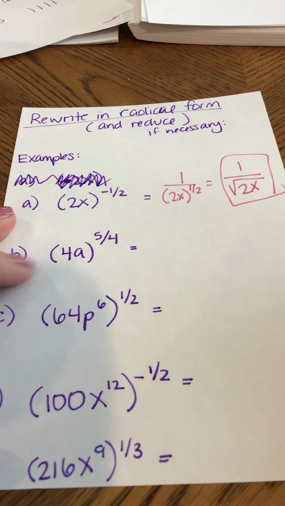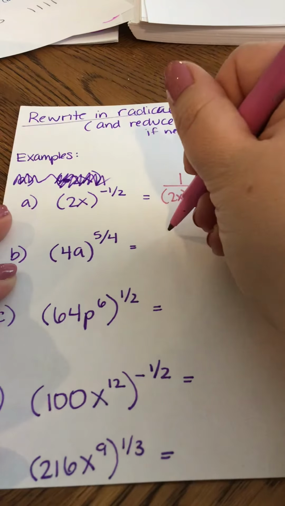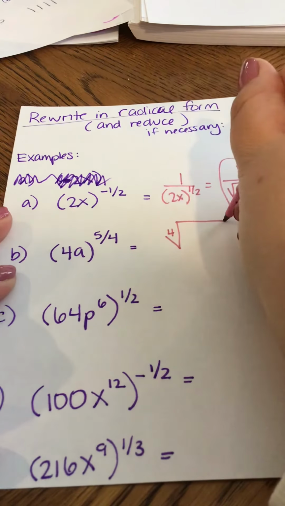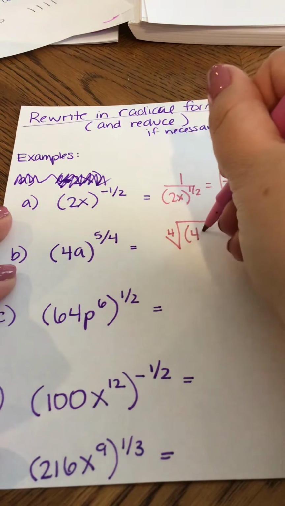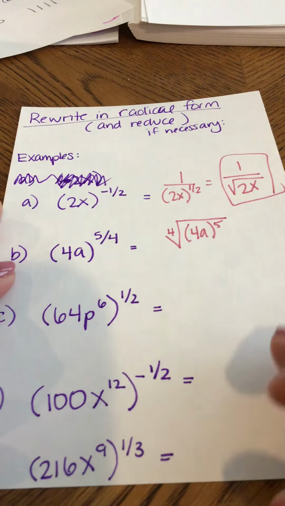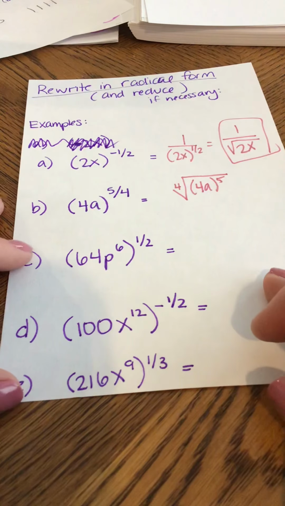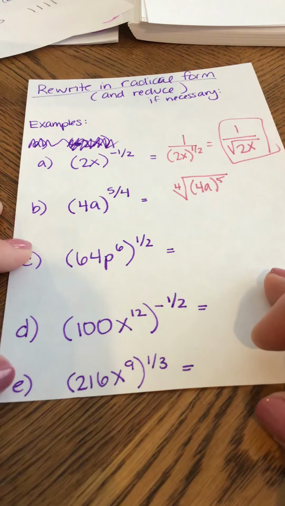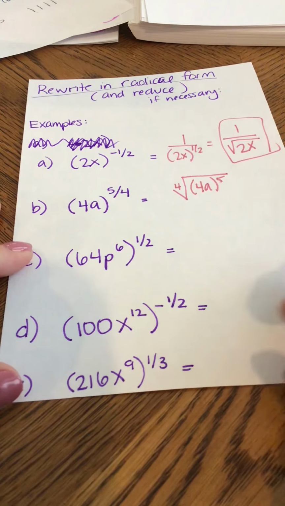If you're looking at letter B, I got 4a to the 5/4 power. So again, 4 becomes the outside exponent, and this is going to be written as 4a to the 5th power. And for right now, we're just going to leave it like that. However, when you get to the bottom 3, these are like the bottom section of your paper, in which you can actually simplify it.